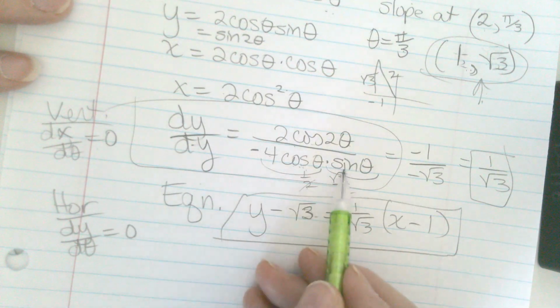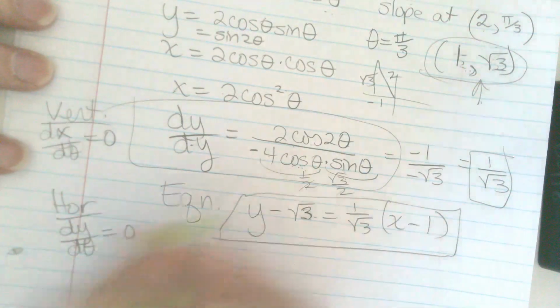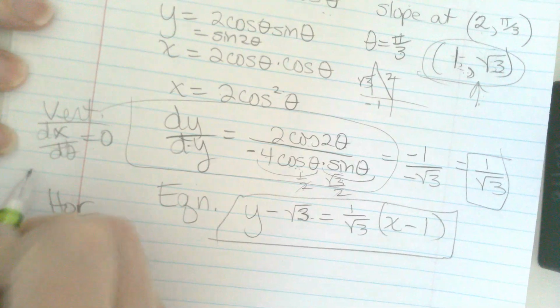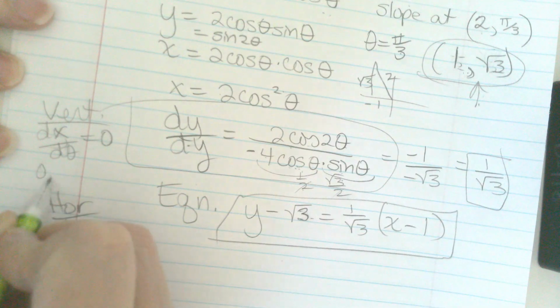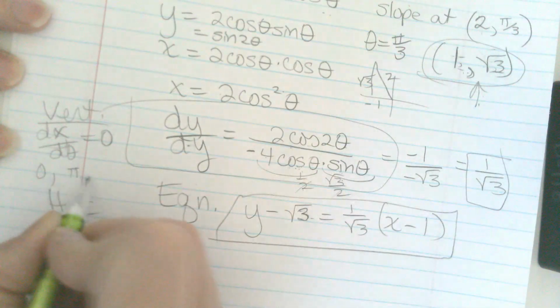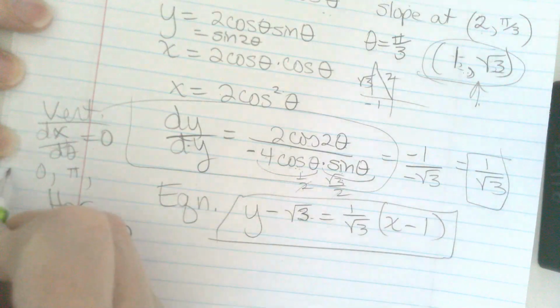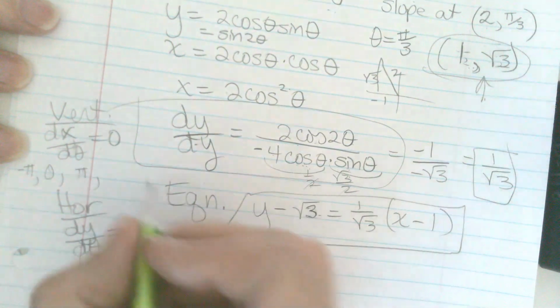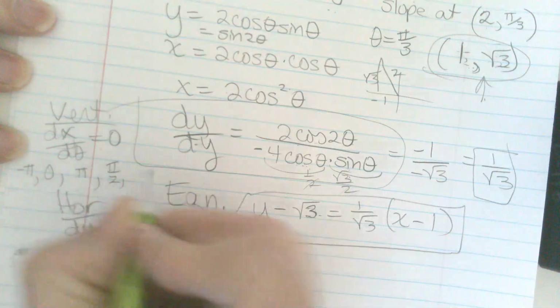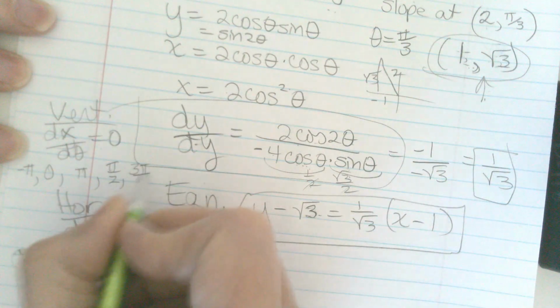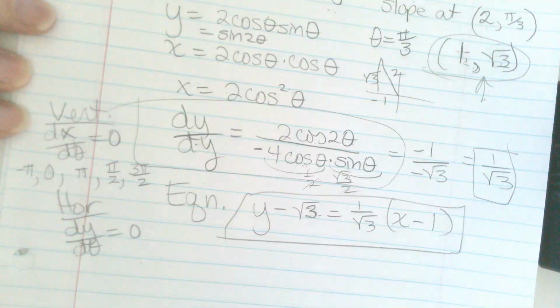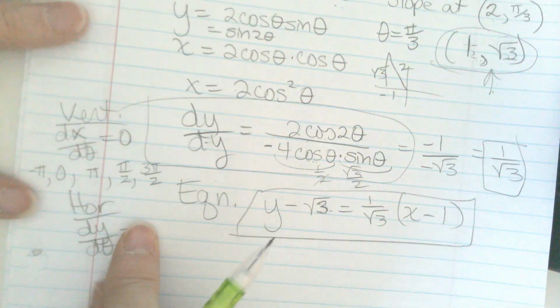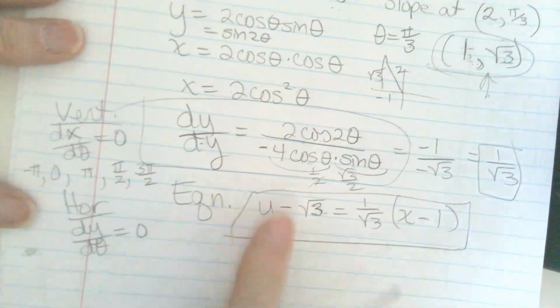When the cosine is 0 and when the sine is 0? Give me some values. 0 was for sine pi, negative pi. What about cosine? Pi over 2, 3 pi over 2, negative pi over 2. All right, so those are ones that we can check for sure.